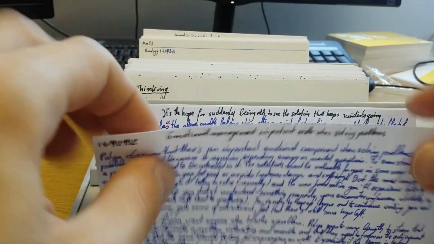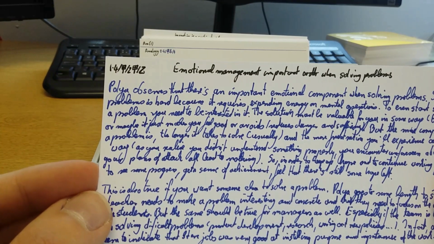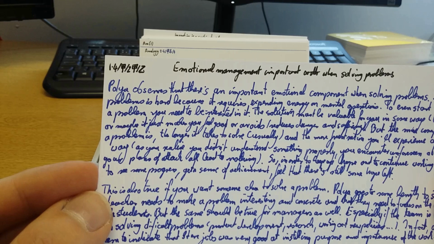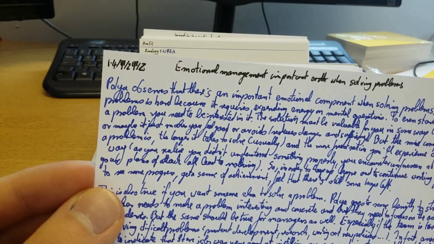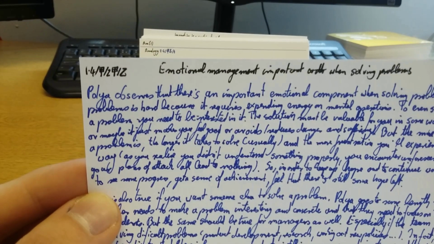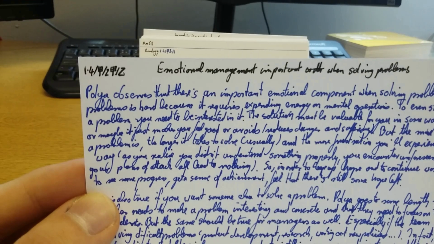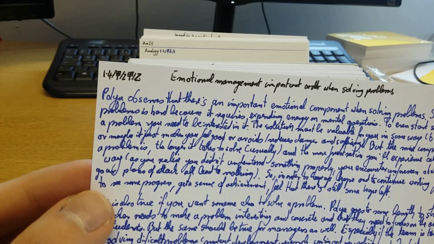And then, as I was reading through another book, How to Solve It by George Polya, he also talks about emotional management, even though he doesn't call it emotional management. But he says, when we're solving a problem, emotions are very important. So to keep going needs a lot of emotional management. He talks about this from the point of view of a teacher.